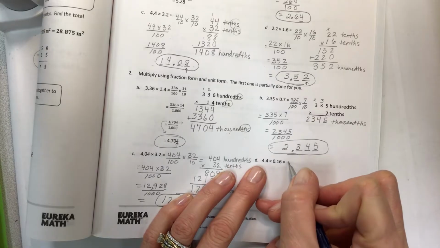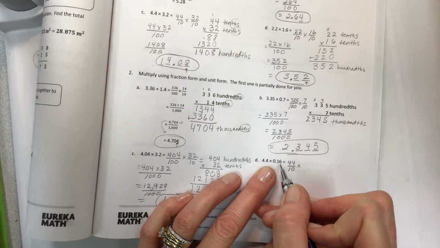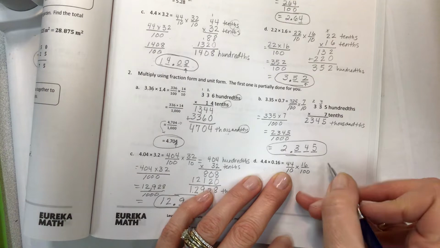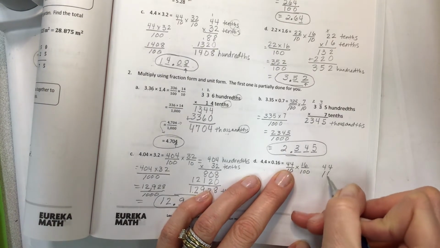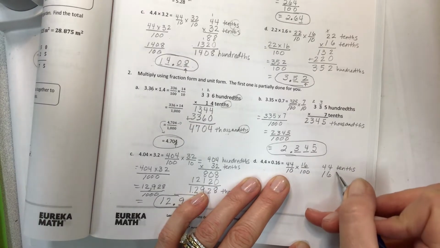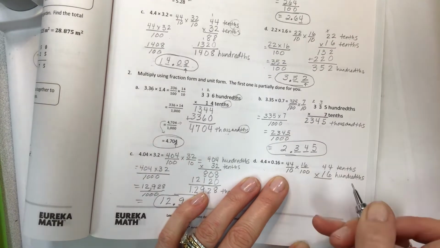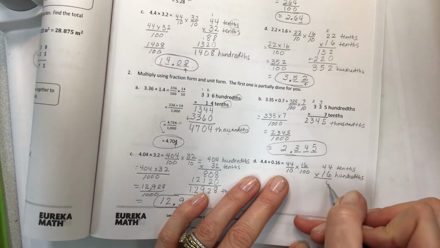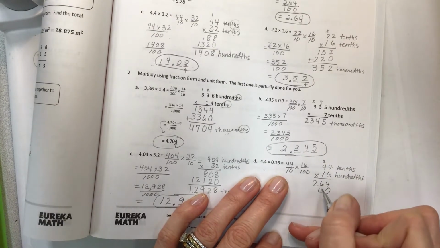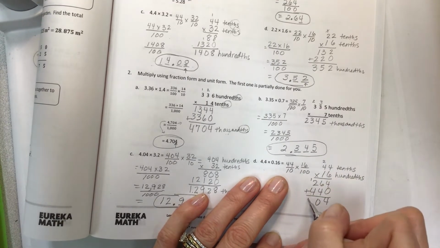Okay, fractions, 44 tenths. How about this one? 16 what? Hundredths. Standard form 44 times 16, but put your label tenths and hundredths. That's your unit form label. Use the standard algorithm to solve. 6 times 4, 24. And 24, 25, 26. Hold that. Multiply with 1 times 4, 1 times 4. Add 10, 4, 5, 6, 7.